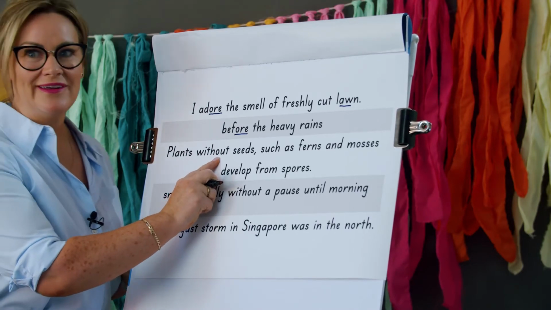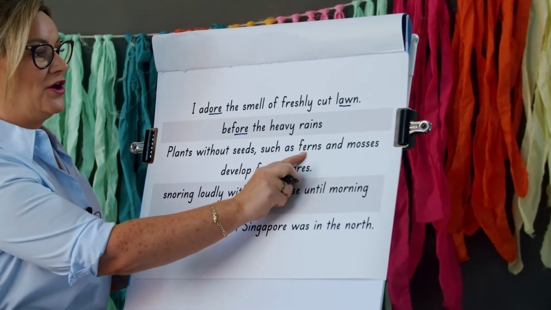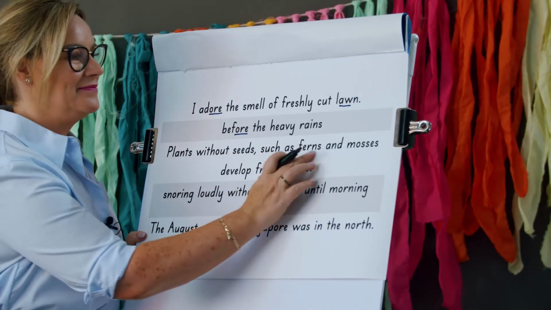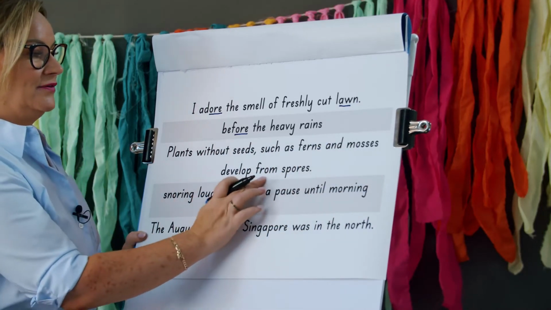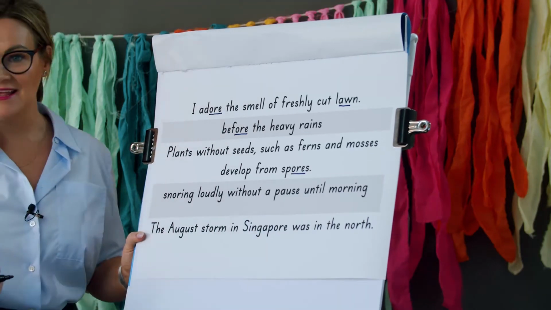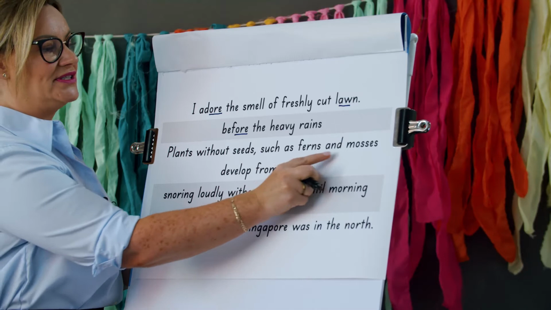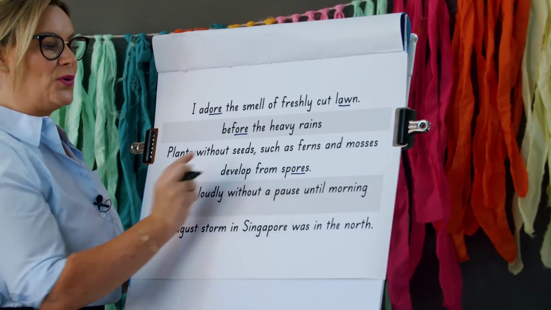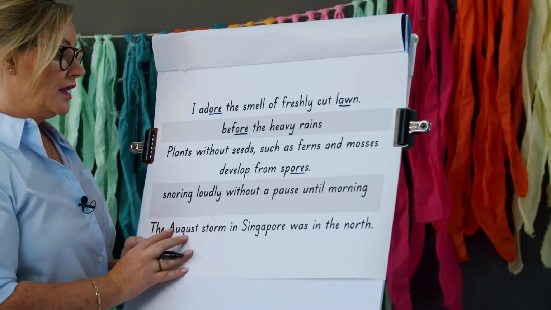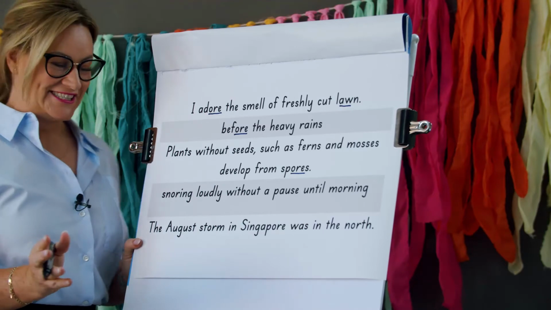Ooh, I was going to go, that's an ow. No, keep moving. We're not doing either. Here we go. Or, O-R-E, grapheme. Plants without seeds, such as ferns and mosses, develop from spores. Well, that's actually giving me a whole lot of information. Capital letters, full stops. It's a sentence.